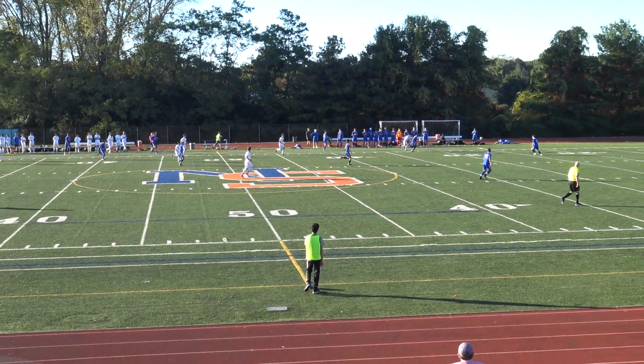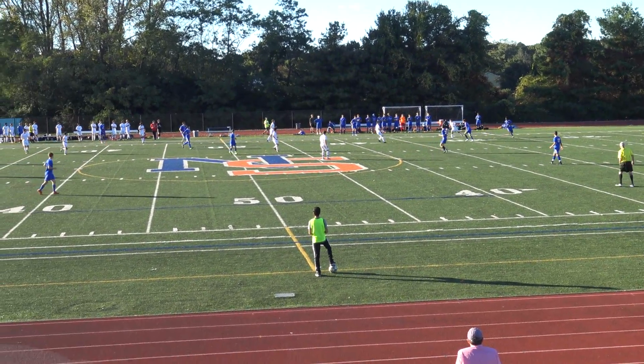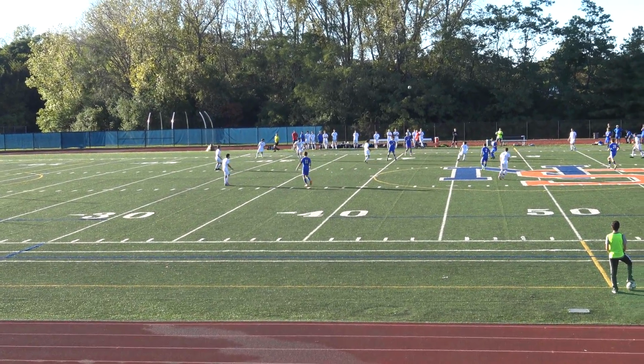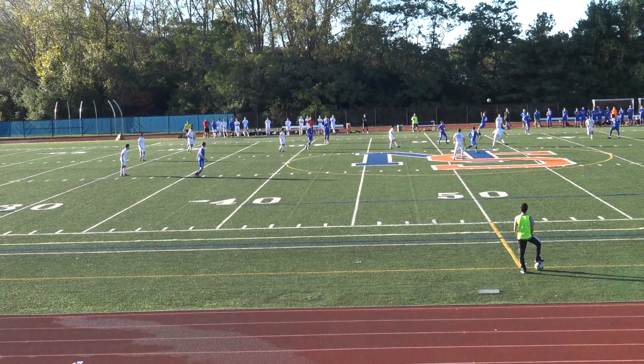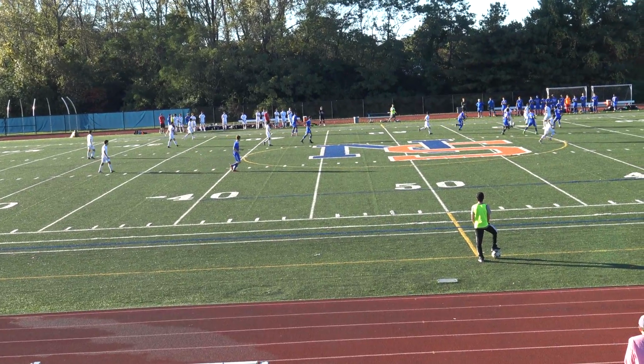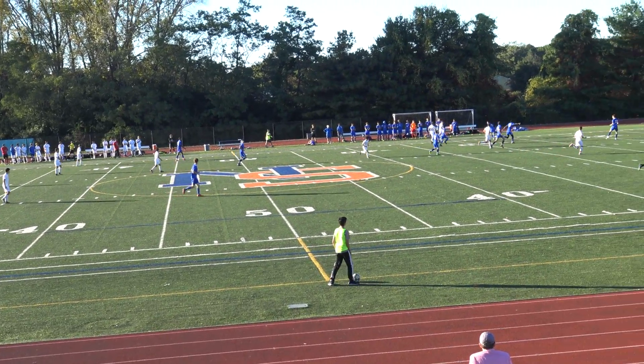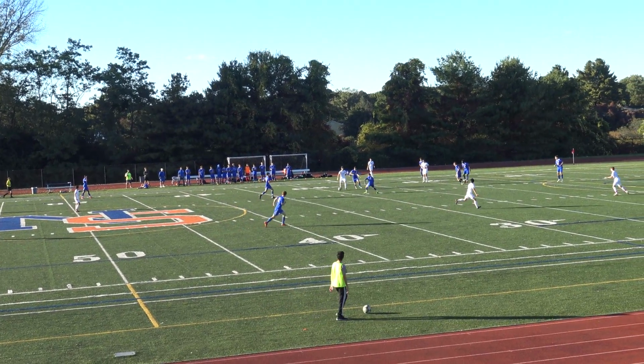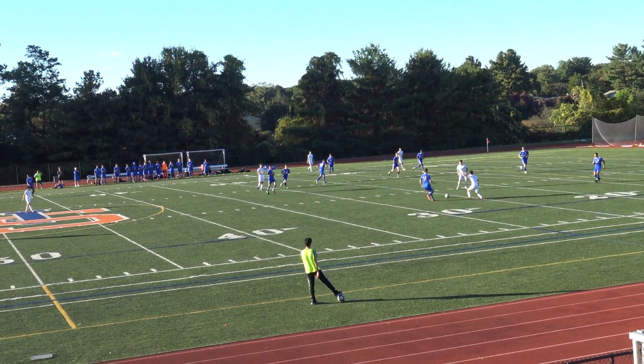Manuel sends it over the head. 27 pokes it ahead for Newton South. That's Mark off his head. It's over Brendan. 28 off his head. That's Jacob. Jacob to the left. He's got Brendan running to the other side. He sends it across to Brendan.